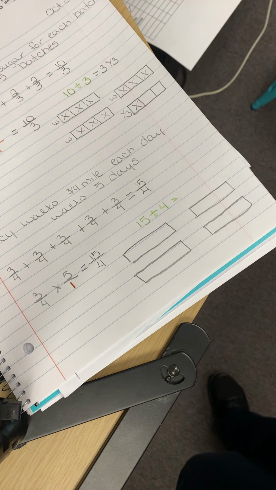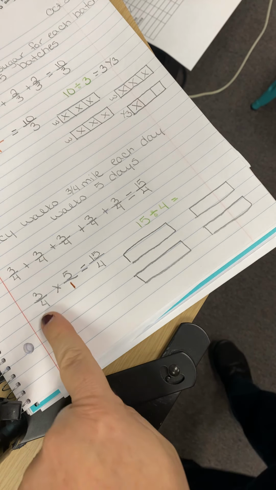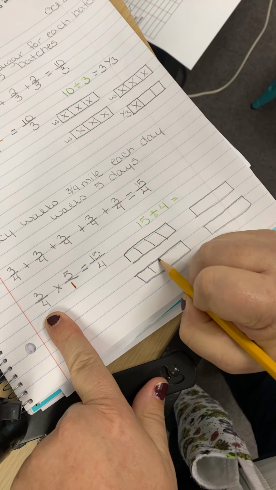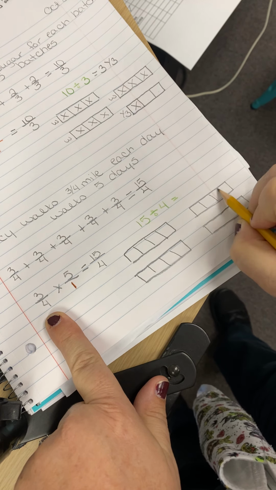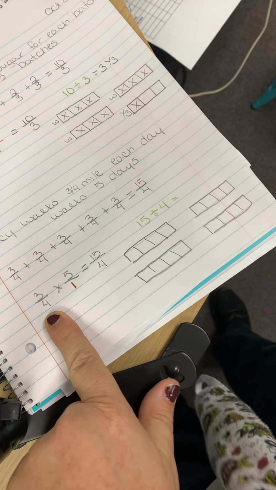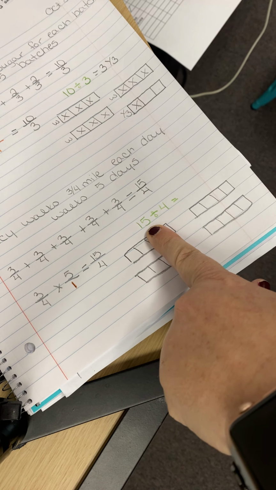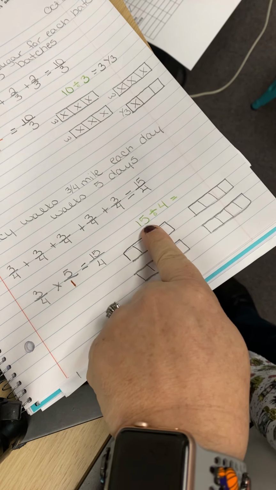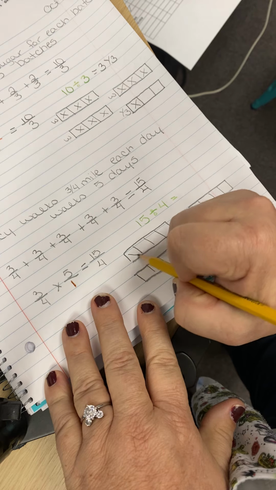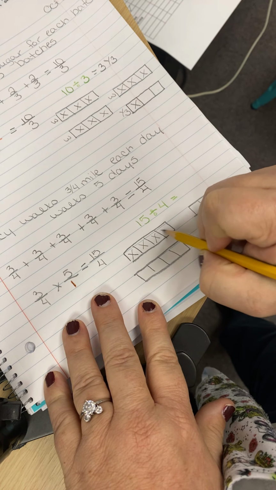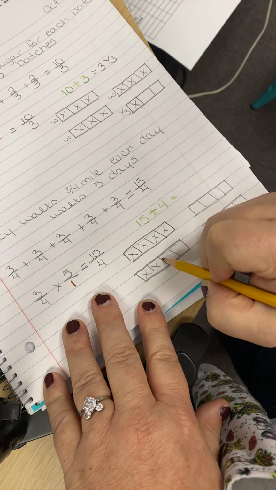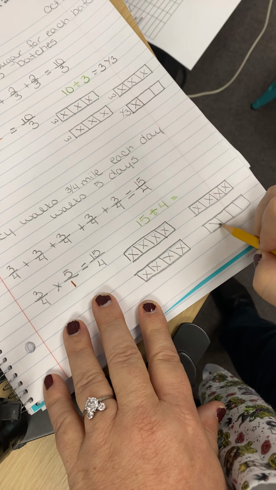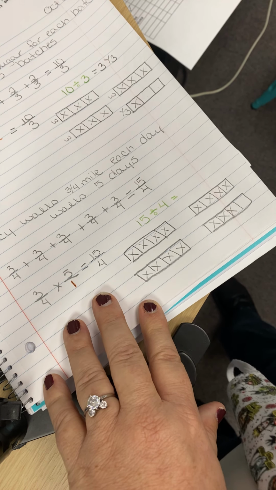You may not use it, but sometimes it's better to have an extra one. My denominator is 4, so I'm going to cut them into 4 pieces. Now, how many pieces did I need again? Absolutely, we need 15 pieces. So 1, 2, 3, 4, 5, 6, 7, 8, 9, 10, 11, 12, 13, 14, 15.